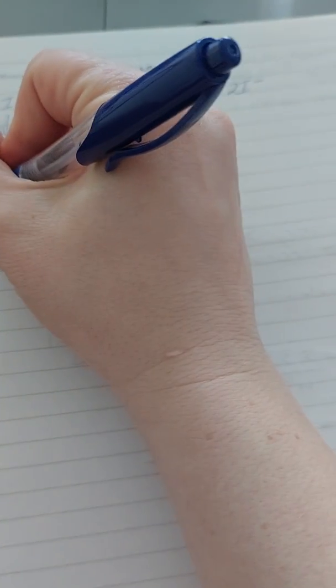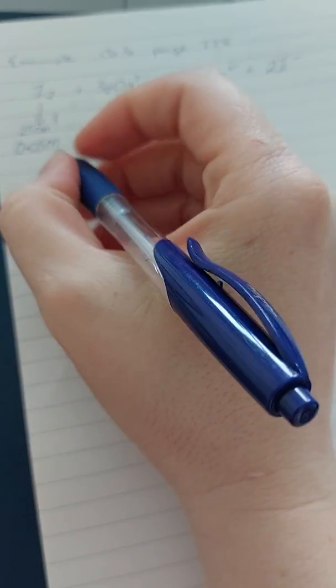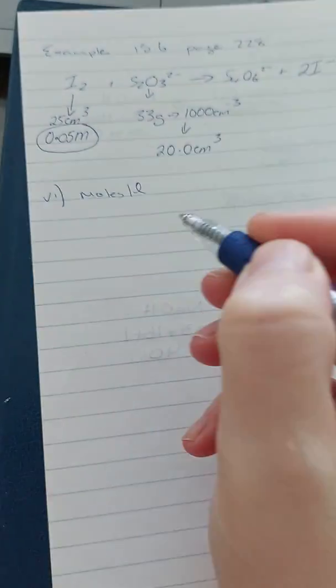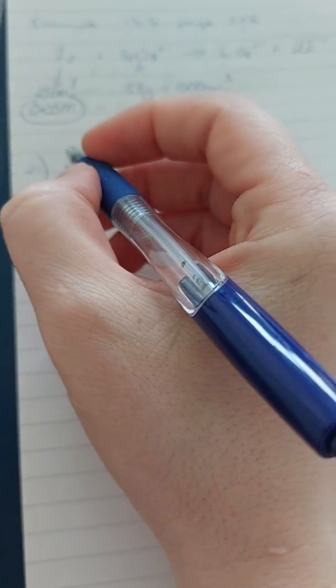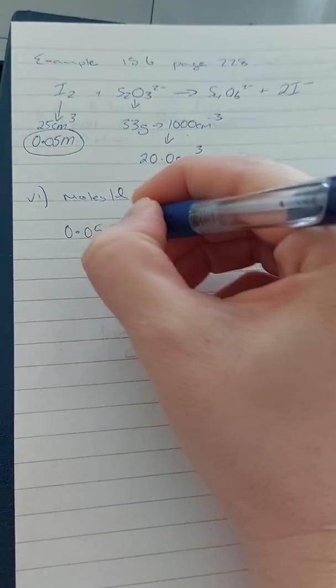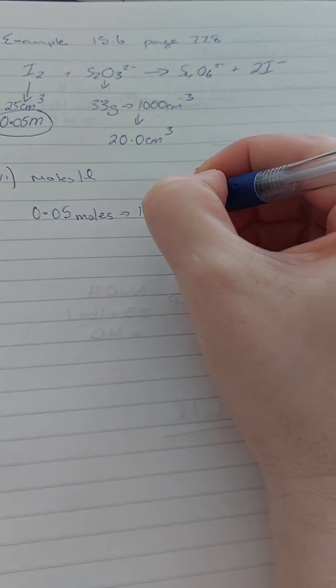There are a few theory questions first that I will go through with you when we do this experiment. But at the moment, all we're asked is for the concentration of sodium thiosulfate in moles per litre. Okay, so what I'm going to do, as always, is start up here with the molarity of my iodine. So I have 0.05 molarity, which is moles in 1,000 centimetres cubed.